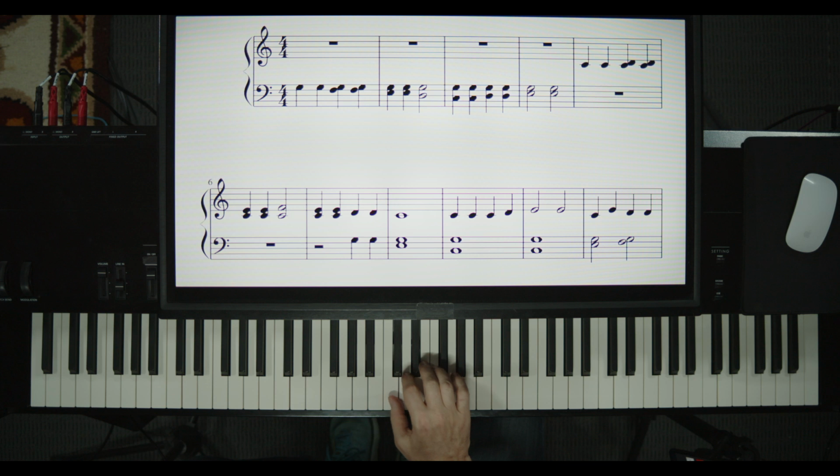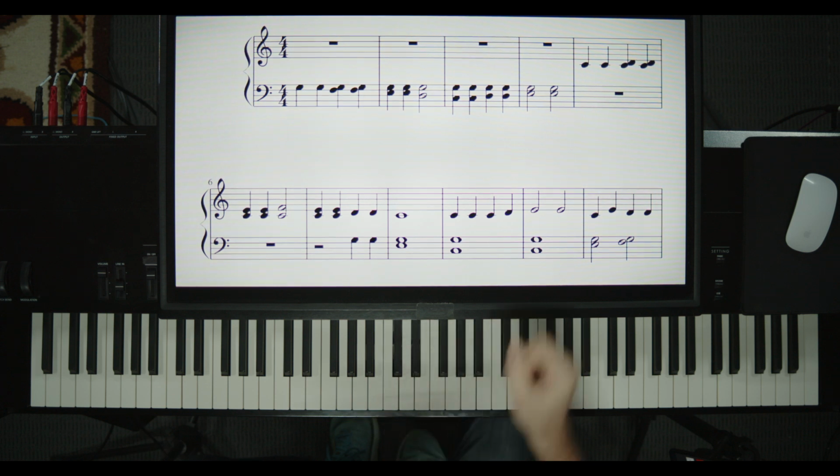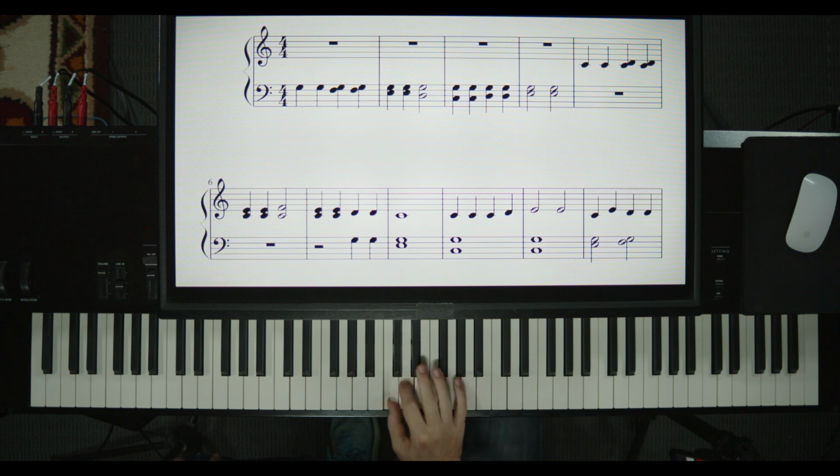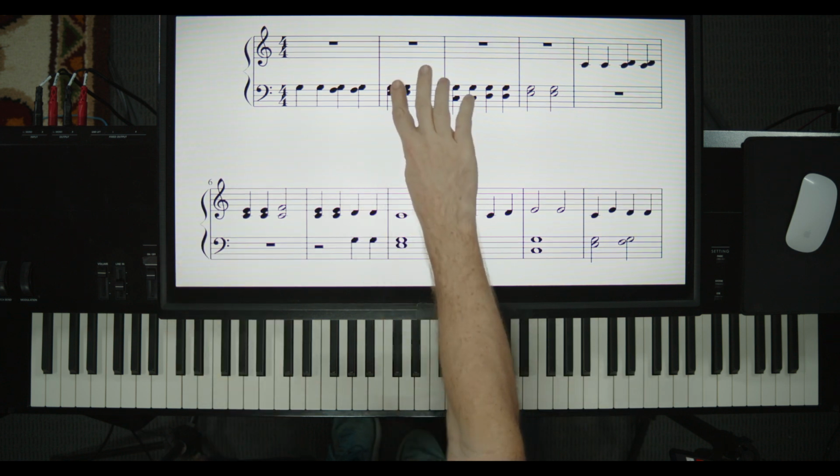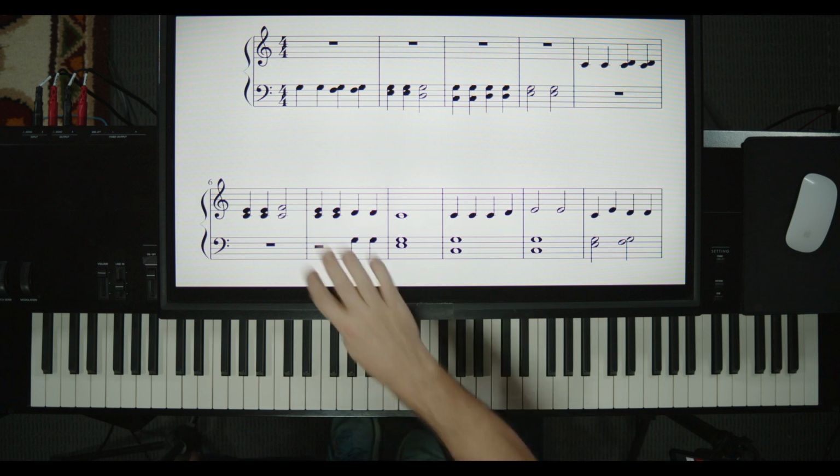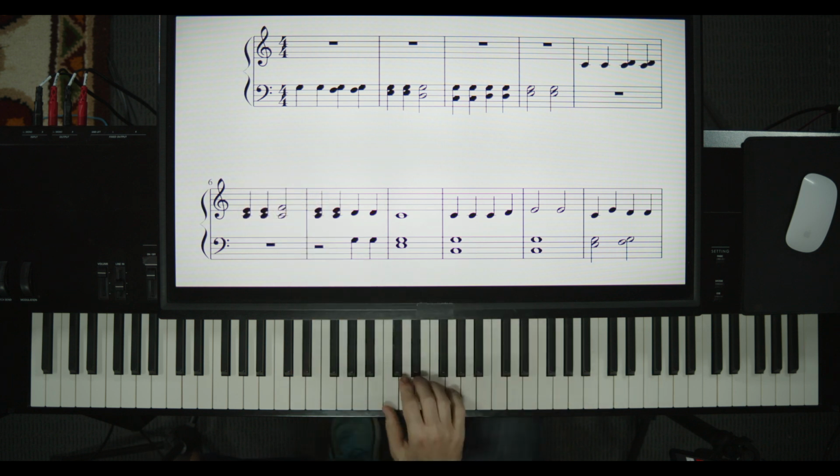Middle C, right? Two of those. And then we have a second, and they're catty-cornered because they're so close together. C, D, C, E. There's a third. Now, remember, our third on the left hand was space, space. Our third on the right hand here is line, line. But they sit on top of each other.